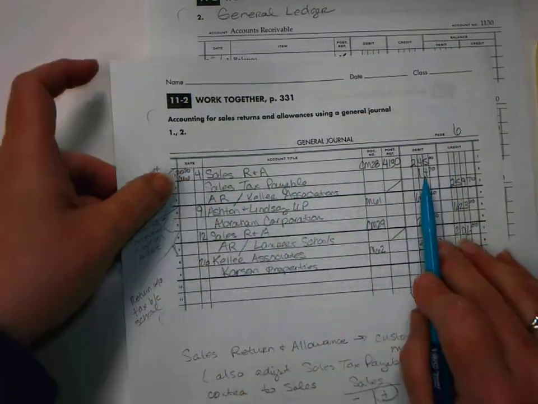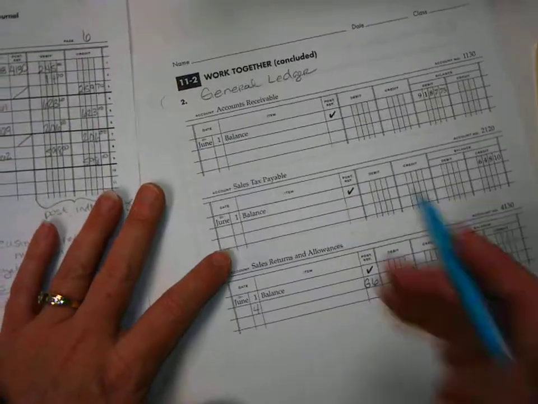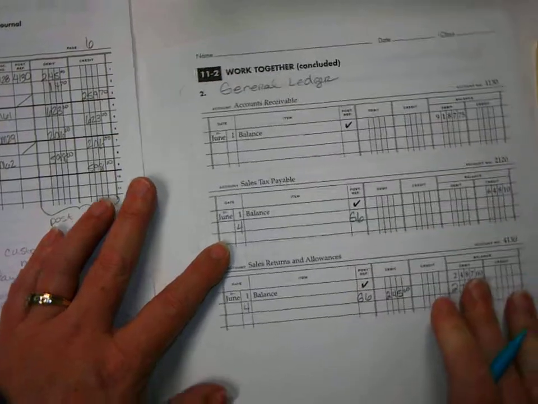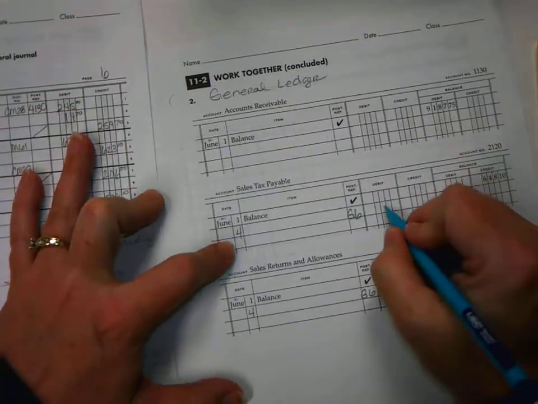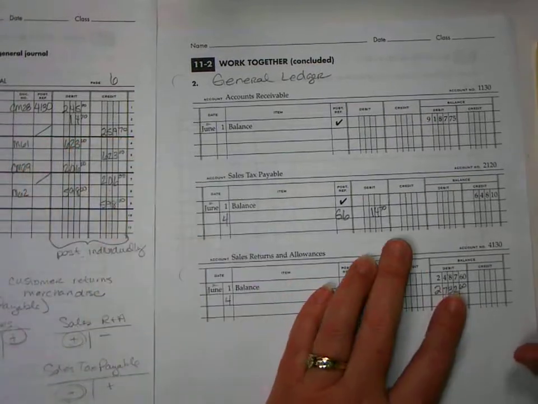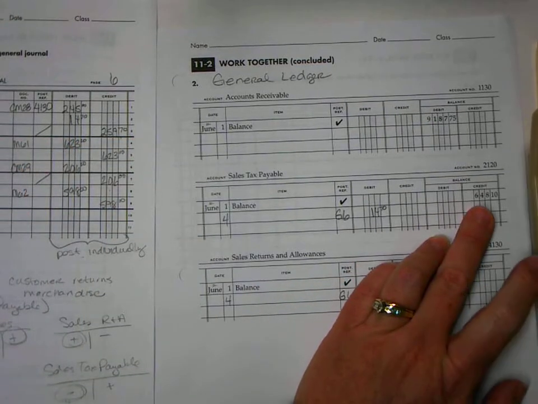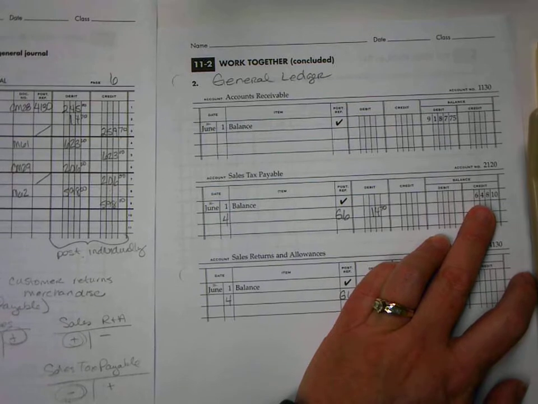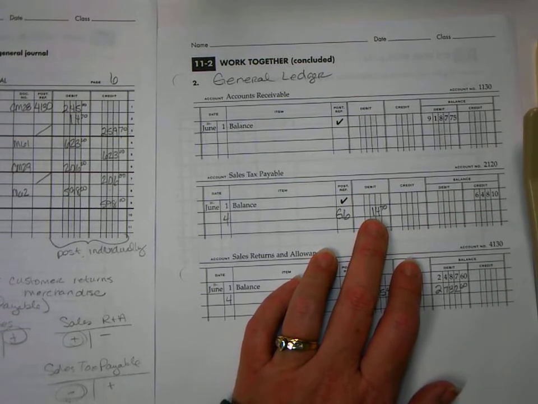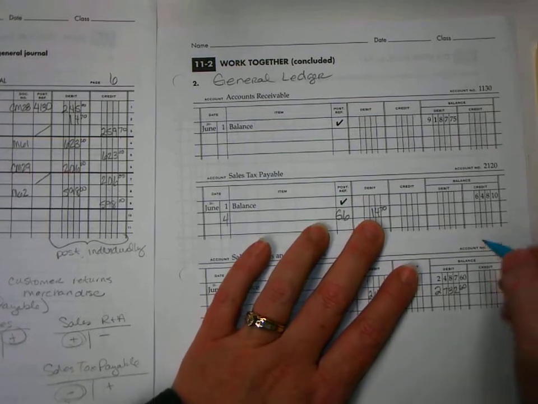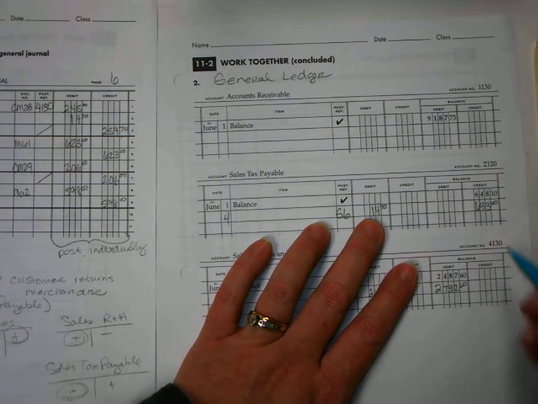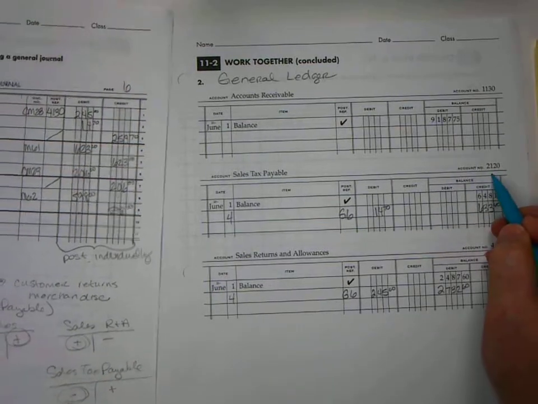Sales tax payable with a debit on the 4th, General 6, 14.70. Okay, again, normal balance for a payable is a credit, 648.10, but we're having a debit here, so we'll subtract, 633.40. Okay, 2120.